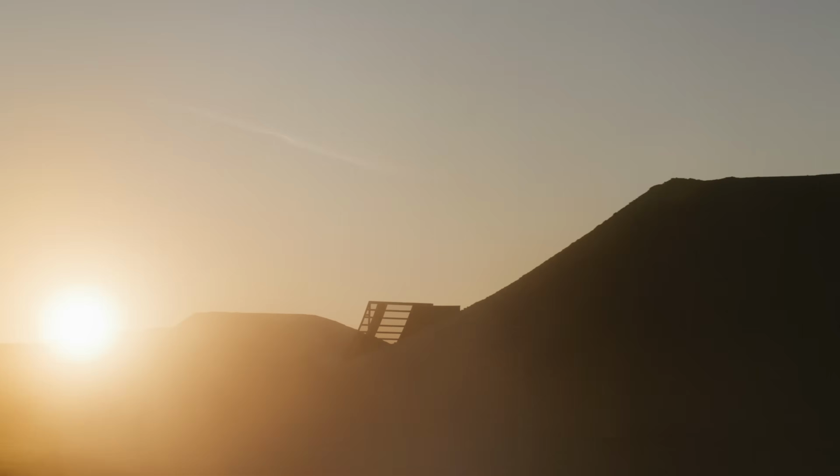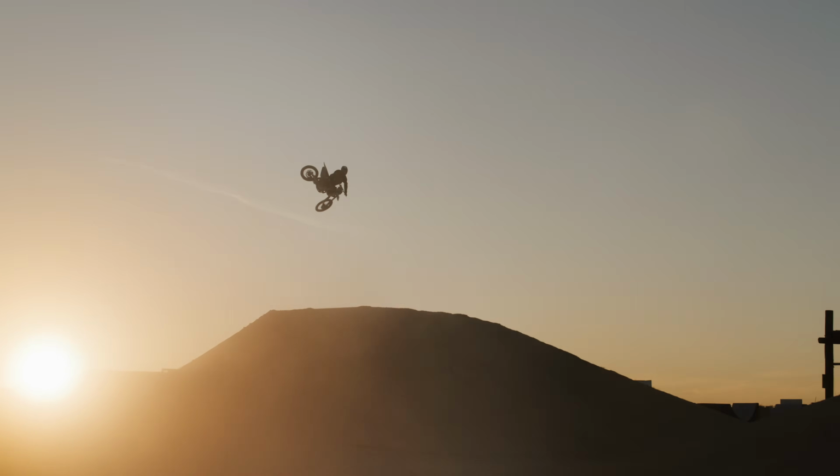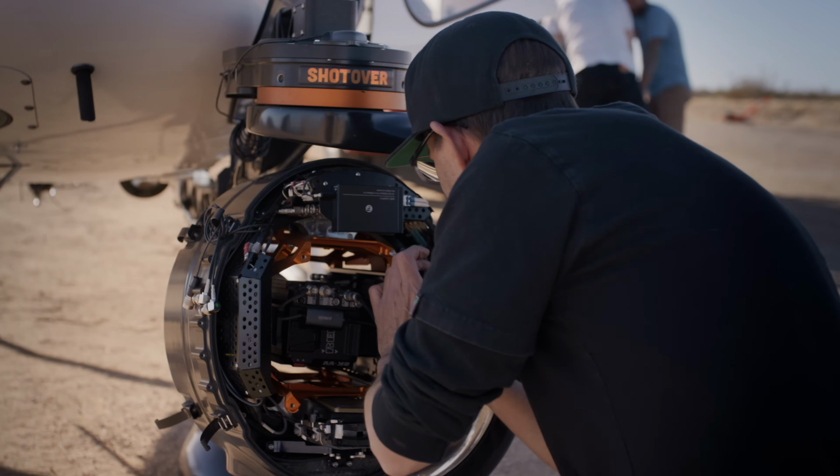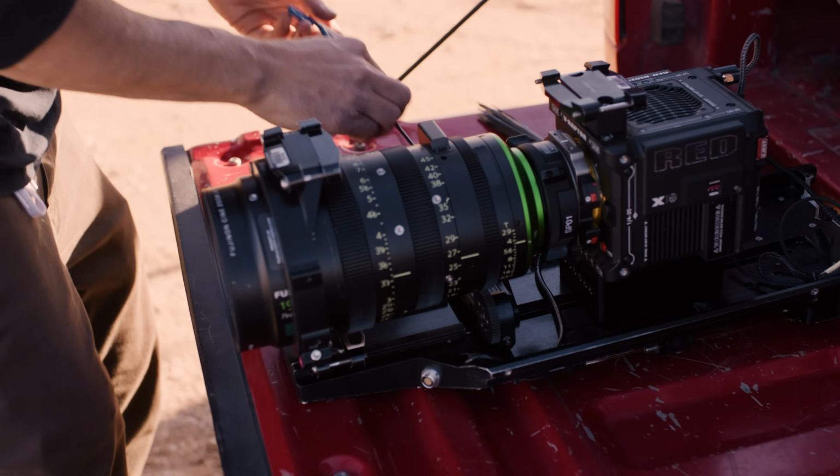So we're here at RahVille. We have Colby here riding, shot over on here. And inside the shot over, we have the new Red V-Raptor Z-mount.